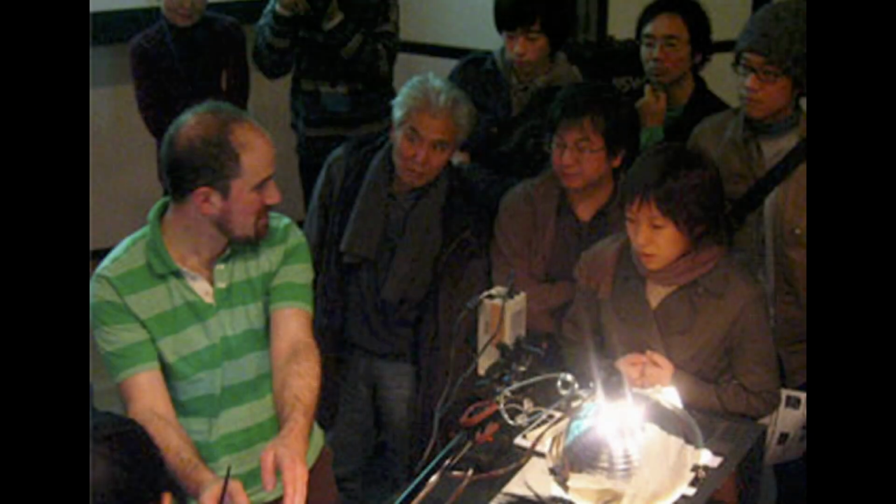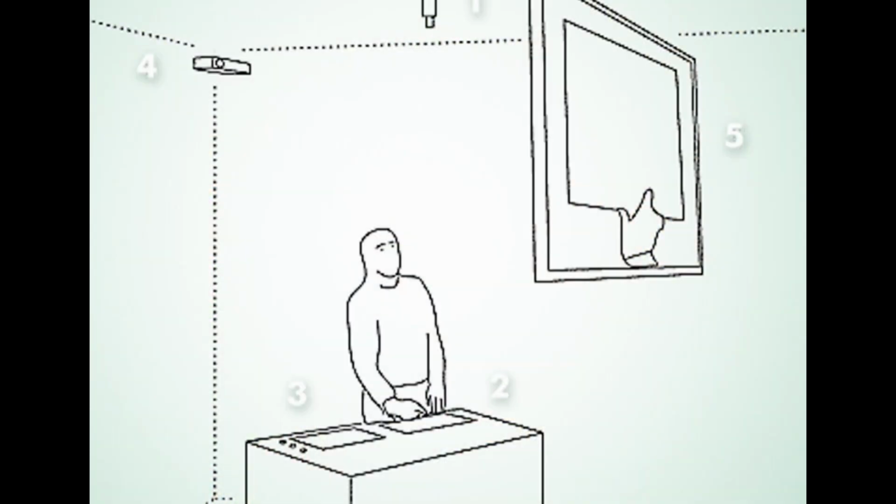And there's something that I noticed when I was doing this performance. We were touring in Japan, and after the performance, everybody would want to come up and try it and understand what it was about. And I decided to make an installation version for other people to try.